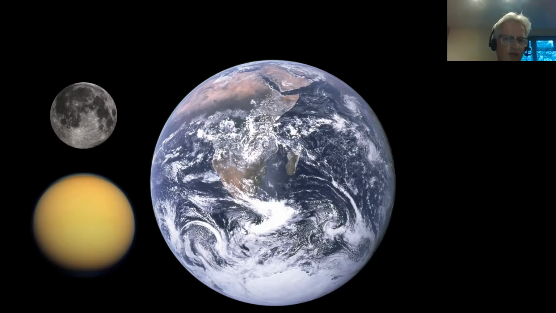And that atmosphere is primarily nitrogen, as I mentioned, and that's another similarity that it has with the Earth, because the Earth and Titan are the only two moons in the solar system whose atmosphere is dominated by nitrogen.